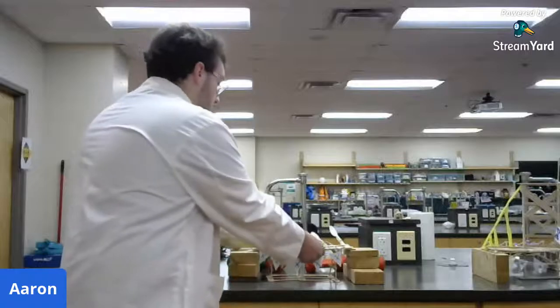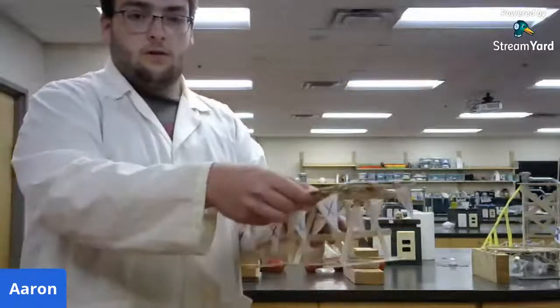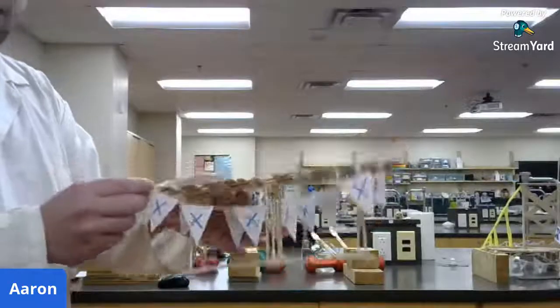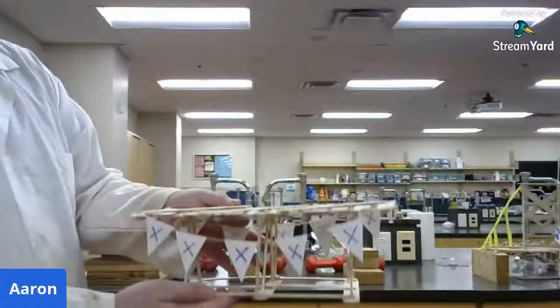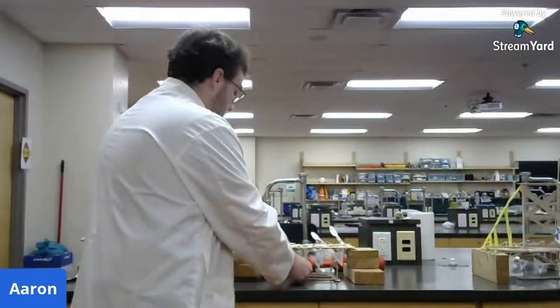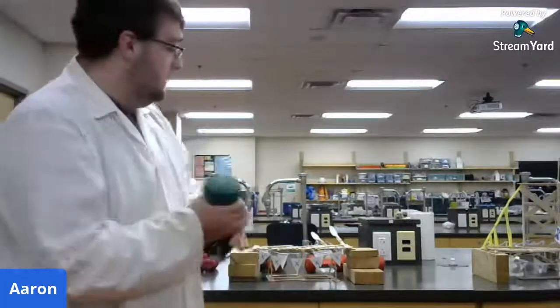So first up, we have our beam bridge. This one was made by myself, and it's got a few flags for decorations. As you can see, it's a pretty simple design. So let's put it and see how much it can hold. I'm going to start big. Let's go with 5 pounds.